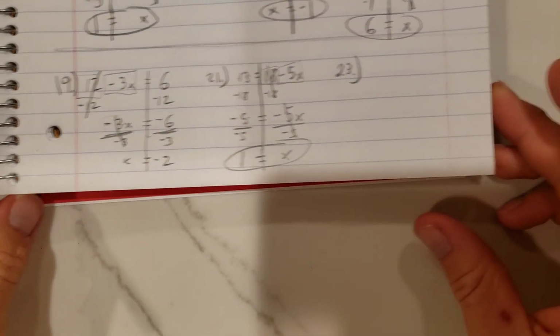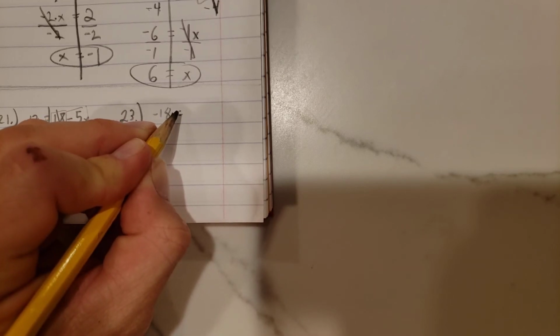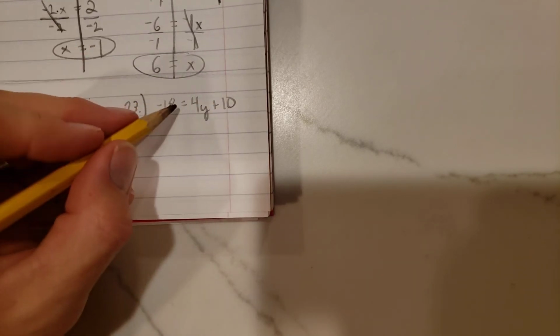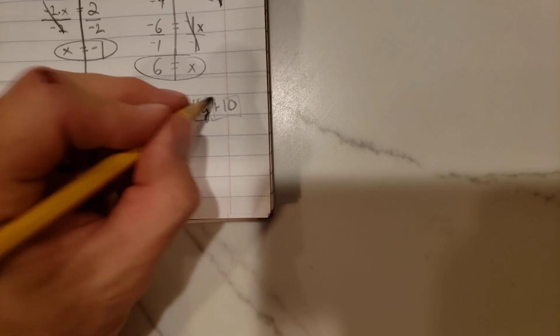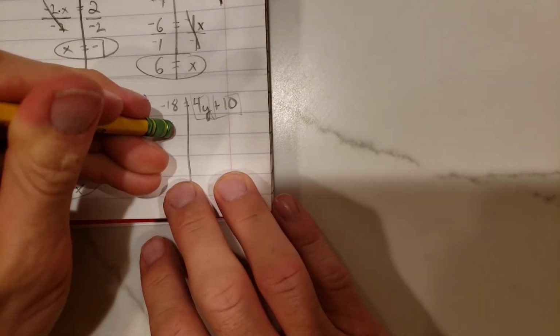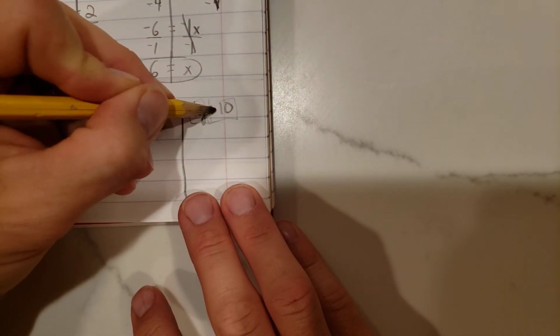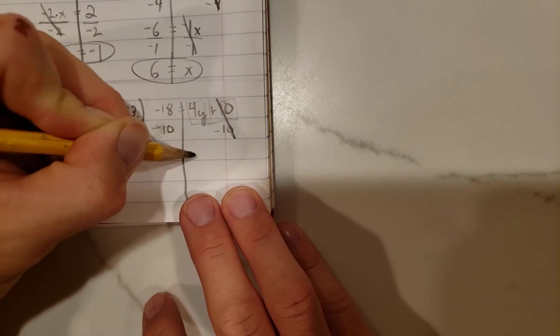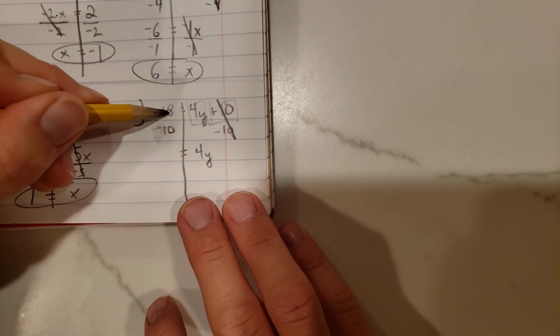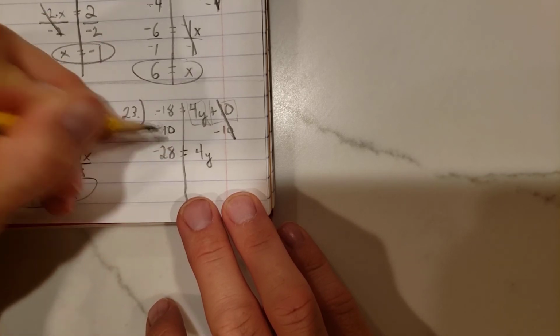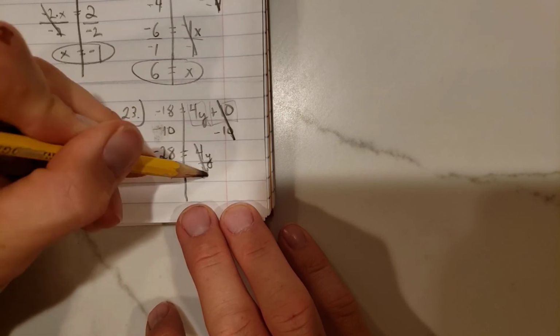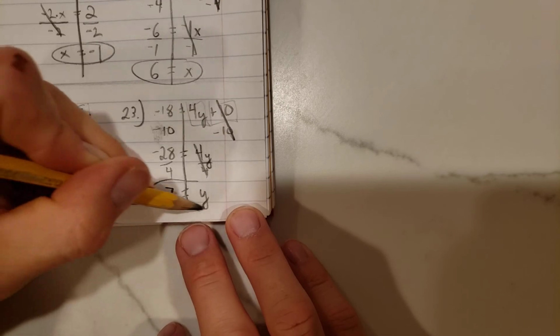Number 23, we have negative 18 equals 4y plus 10. And let's see how we do here. So we go to the right side, and where the variable is, we have the 4y, we have the plus 10. Get rid of that non-variable term here. So minus 10, 4y equals left 18, then left another 10, so that's going to be negative 28. Divide by 4, y equals negative 7. All right. Loving it.